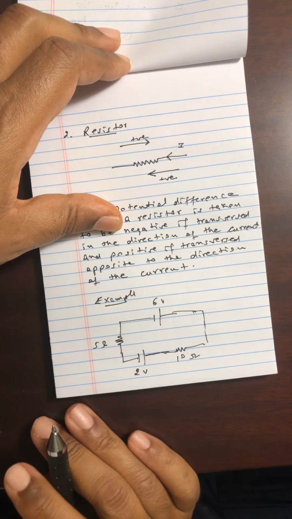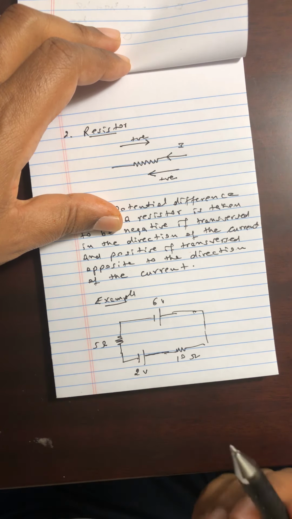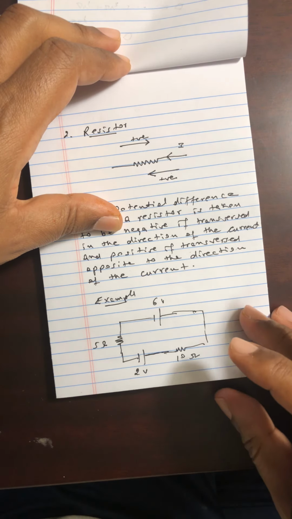So you just assume any direction. If your answer is positive, your assumed direction is the correct direction. If your answer is negative, the actual direction is opposite to the assumed direction.